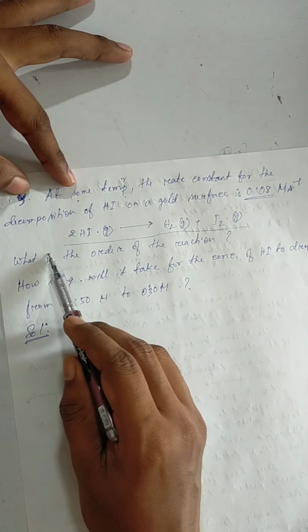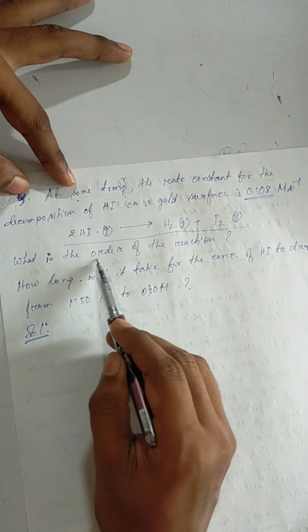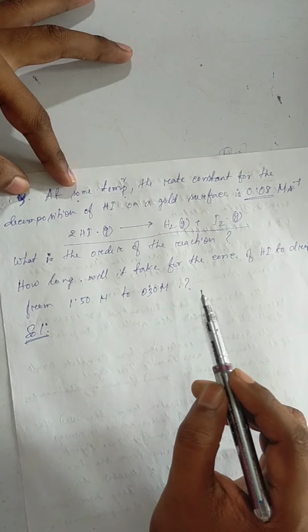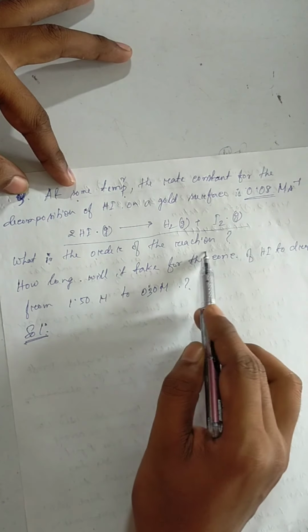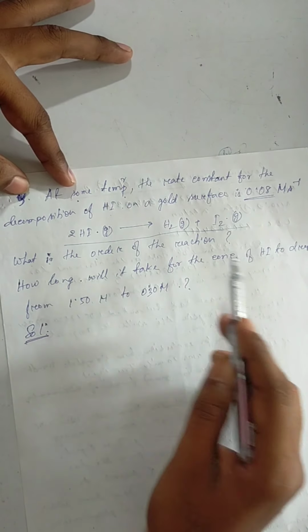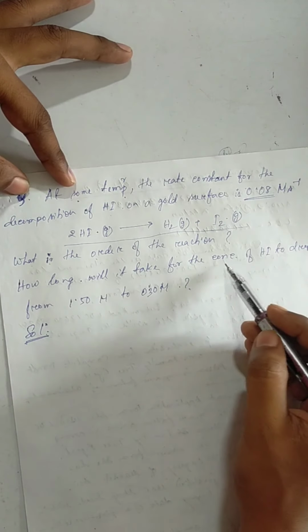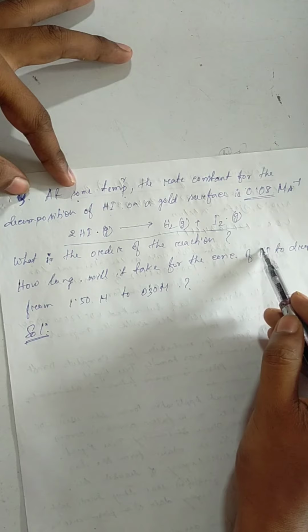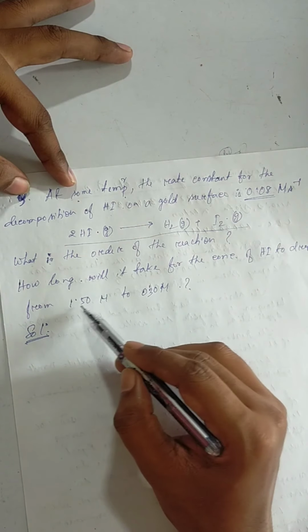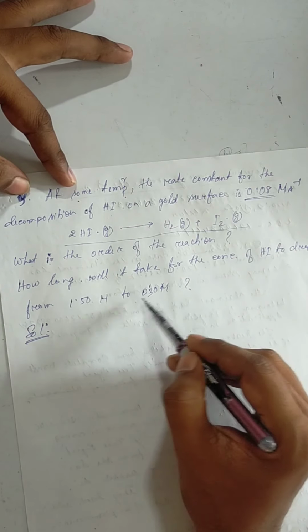They are asking what is the order of reaction. First of all we will find the order of reaction. Then, how long will it take for the concentration of HI to drop from 1.50 molarity to 0.30 molarity.